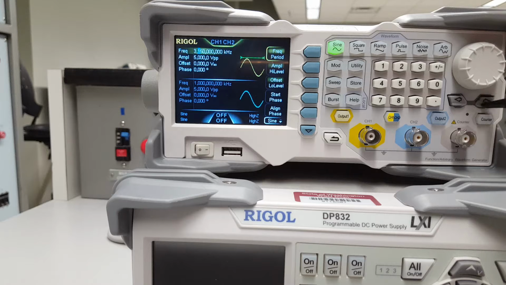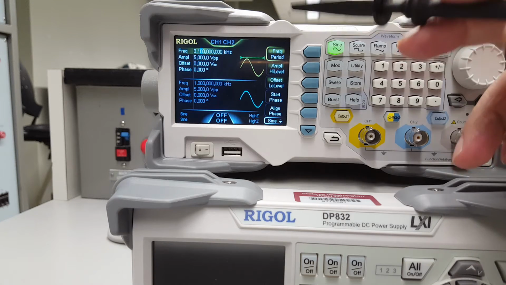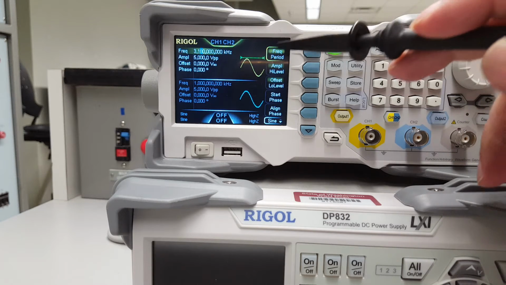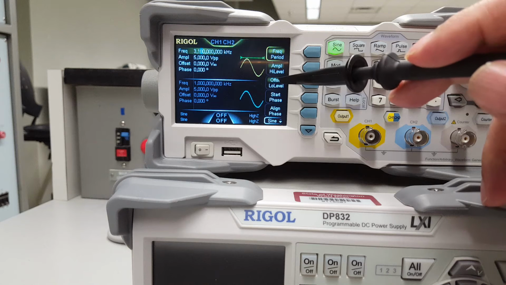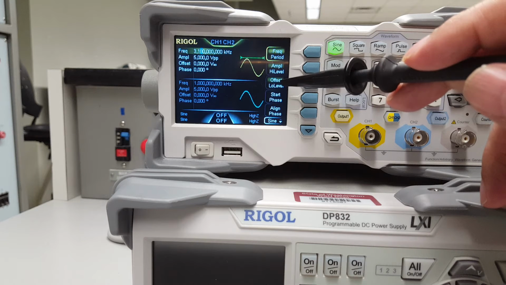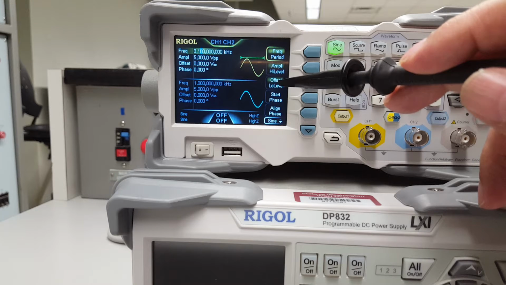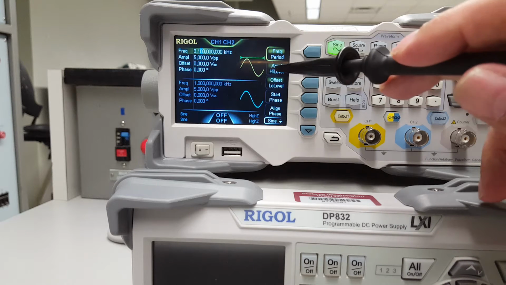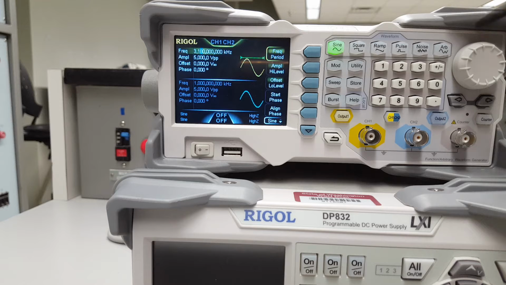I can move to the next digit, and then I can make that, for example, go to 0, and now this becomes 3.1 kilohertz or 3100 hertz. So you can adjust any of those values, frequency, amplitude, or I can adjust the DC offset by clicking into the field, and then I can play with the knob.